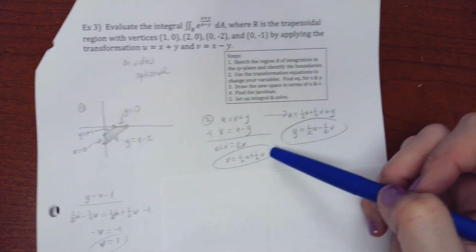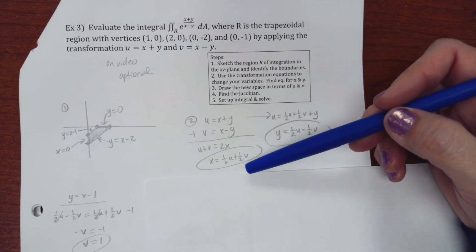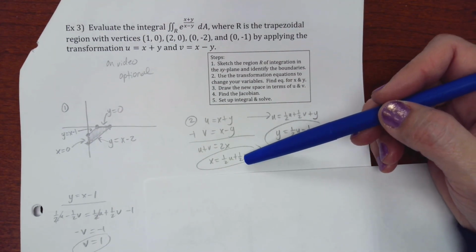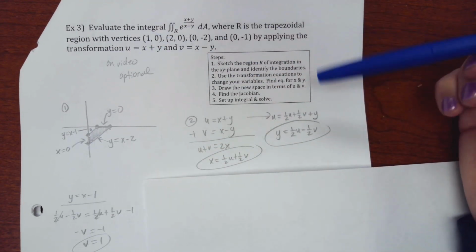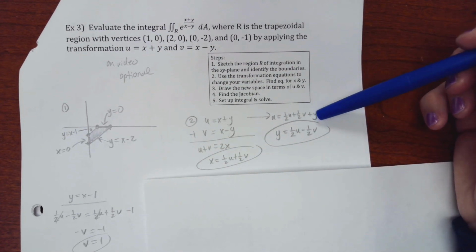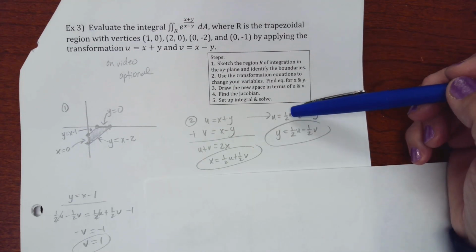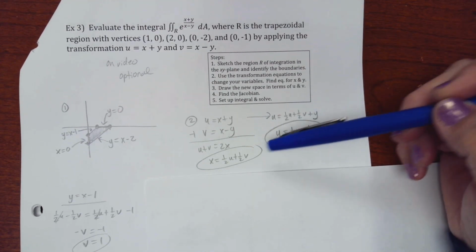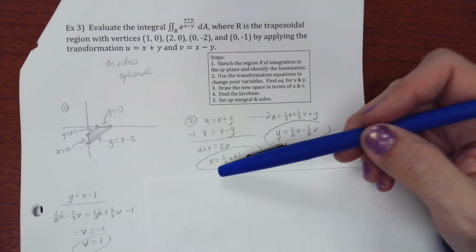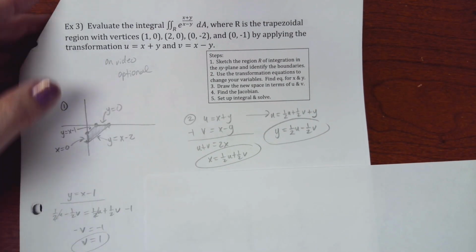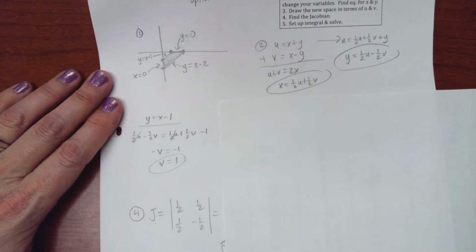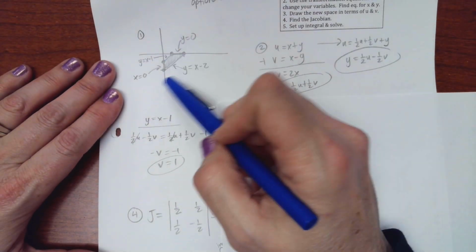So I got that. And then over here, once I had x, I plugged that into this equation here for x. So I had u equals that x plus y, and I went ahead and brought everything over to the left to solve for y. So there's my 2 equations for x and y. So every time I see an x and y, I can put these 2 things. All right.